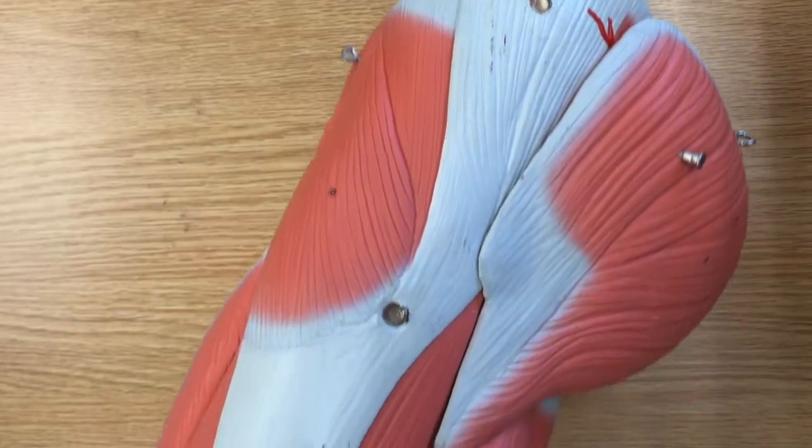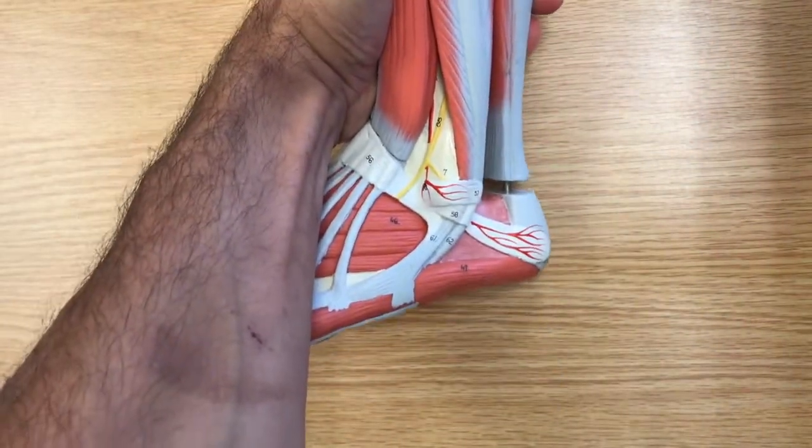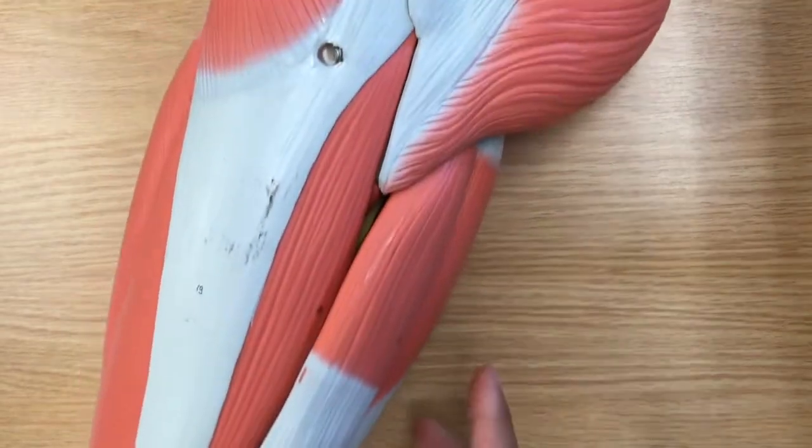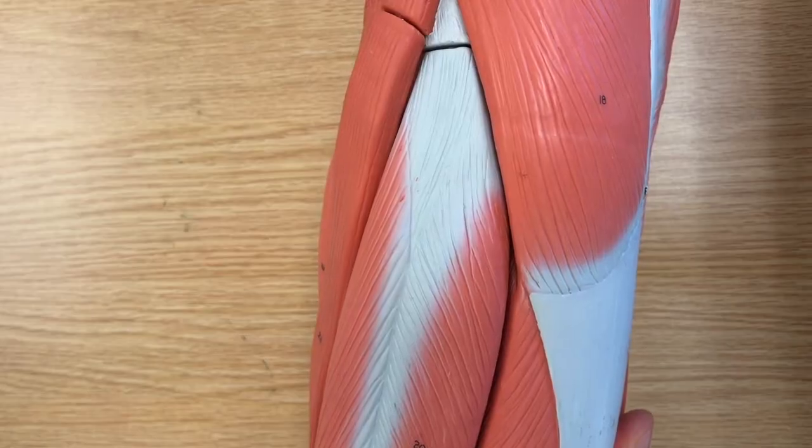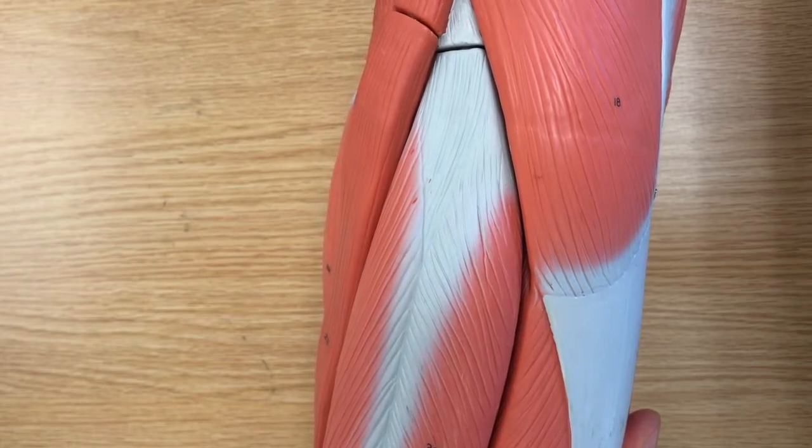And then with the leg, now on the leg, here, this is the left leg. So with the leg, we have our quadriceps.